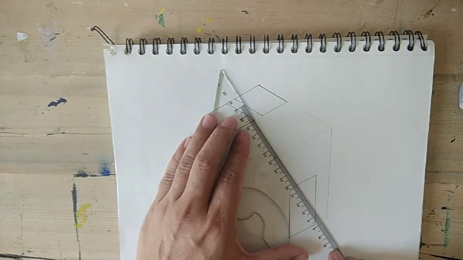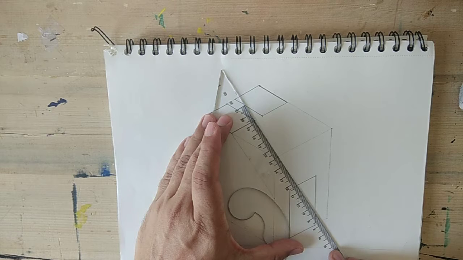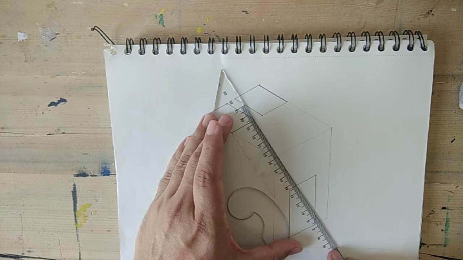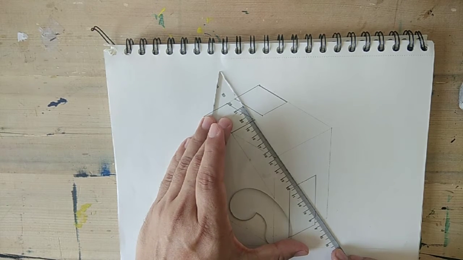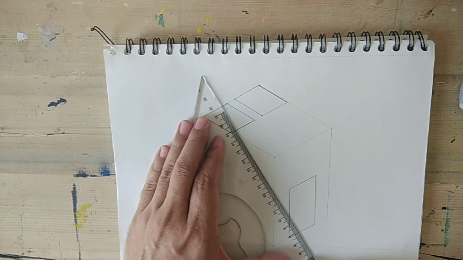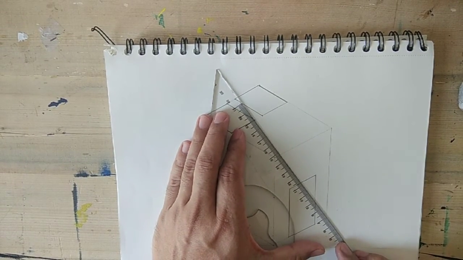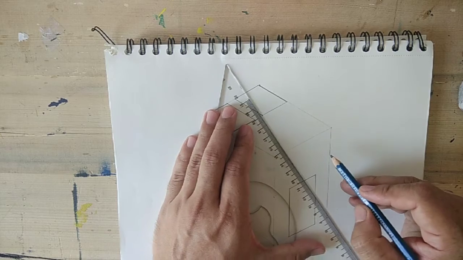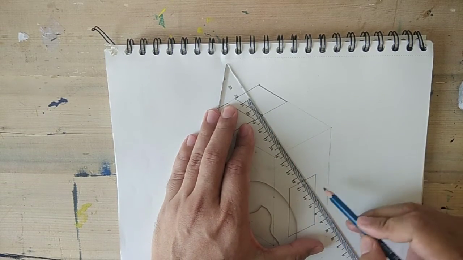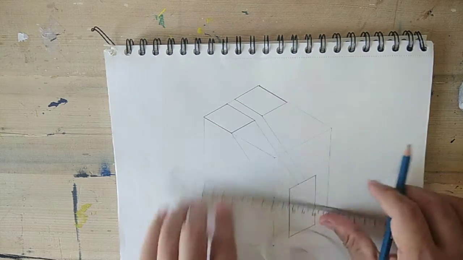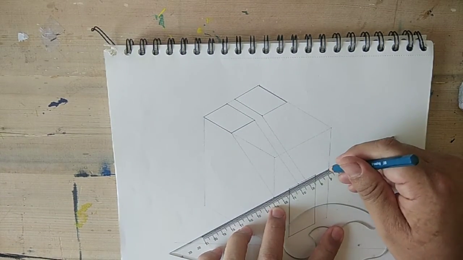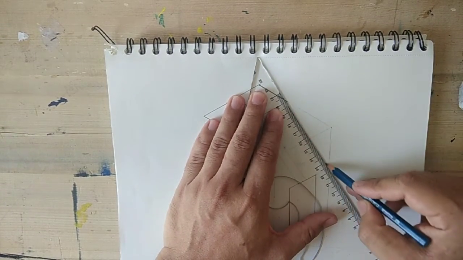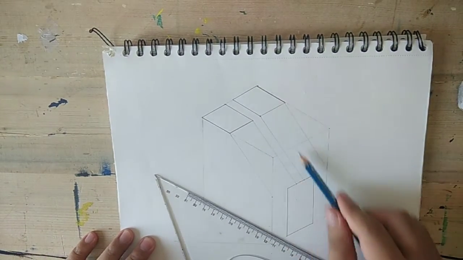Okay, so now draw projection. Okay, so class these are the projection.